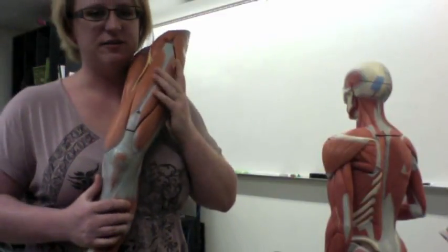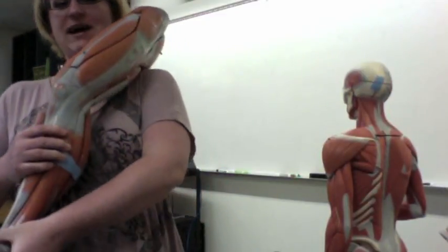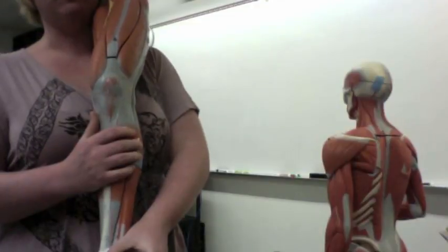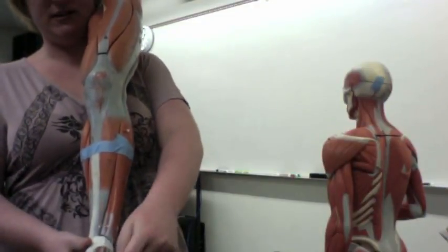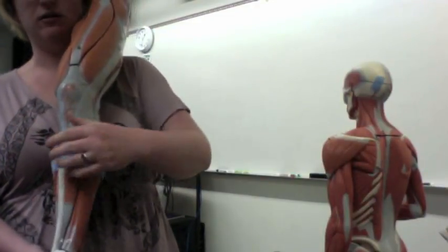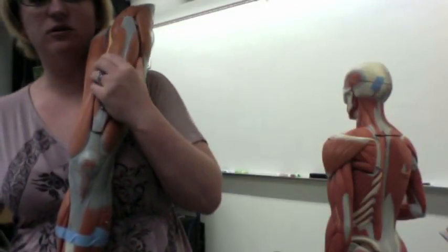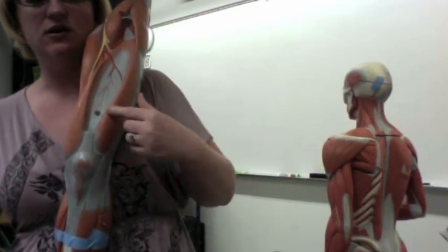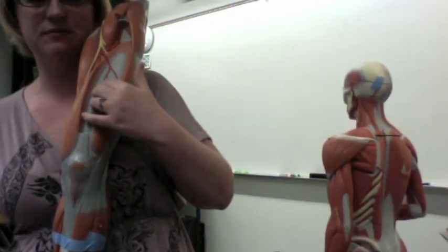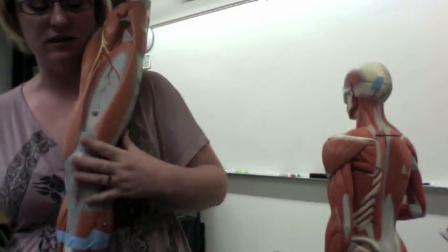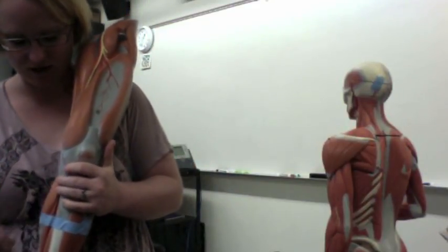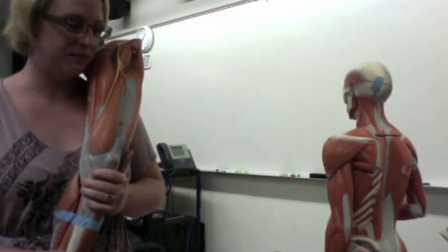Now the other guys are the vastuses, and the vastuses are just named whether or not they're medial or lateral. So here's your big toe, so that's how we know we're medial. So on the medial side here we have our vastus medialis. On the lateral side we have our vastus lateralis. If you take off your rectus femoris, you have your vastus intermedius, okay? Right underneath where the rectus femoris would be. So again, these are all making up the quadriceps, so they do extension at the knee.